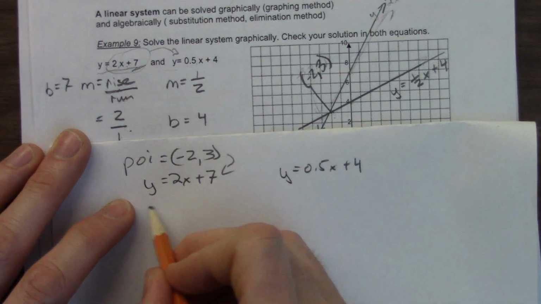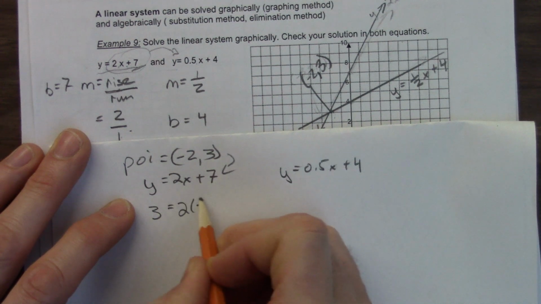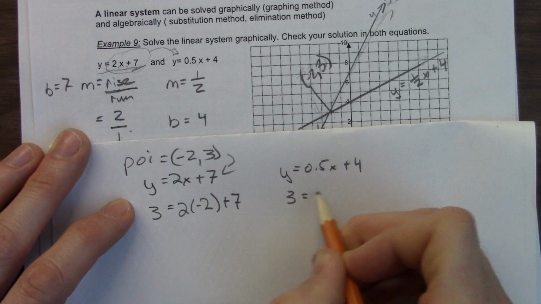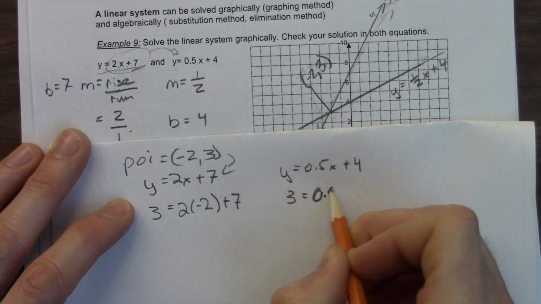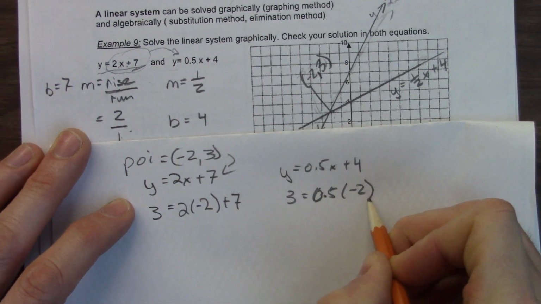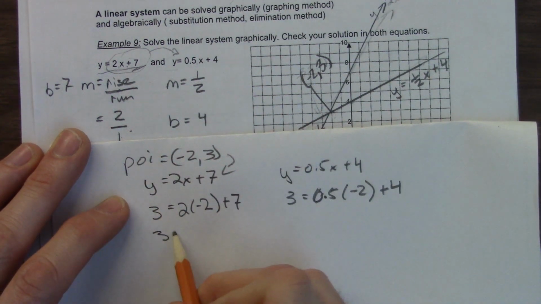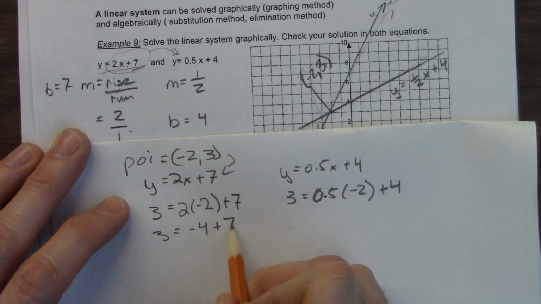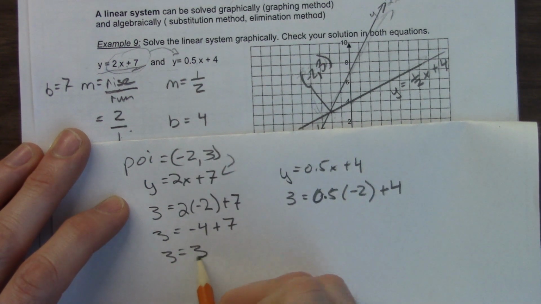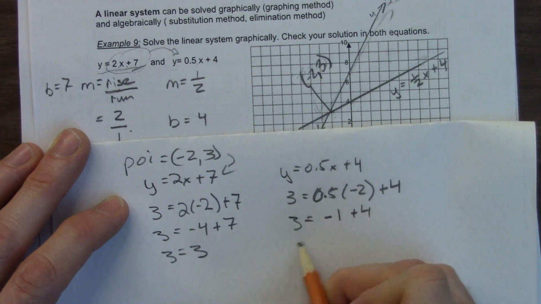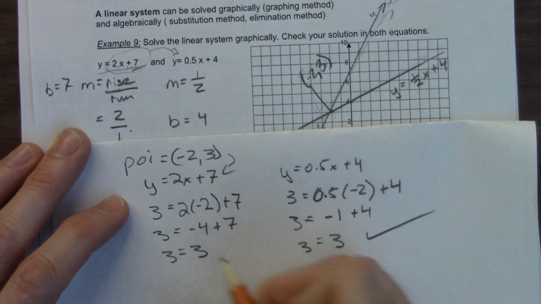So here's what we get. 3 equals 2 times negative 2 plus 7. And 3 equals 0.5 times negative 2 plus 4. Okay, we get 3 equals negative 4 plus 7. We get 3 equals 3. 3 equals negative 1 plus 4. 3 equals 3.